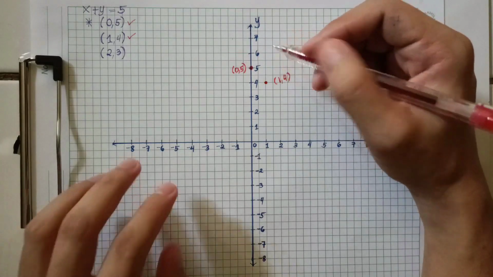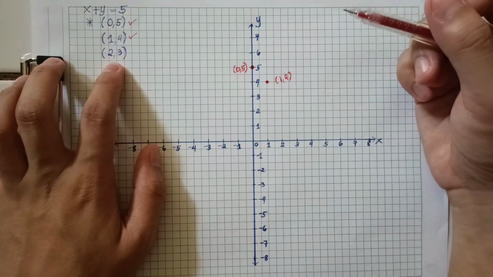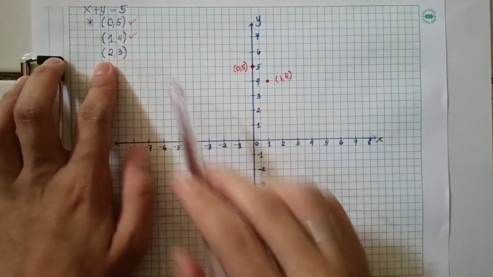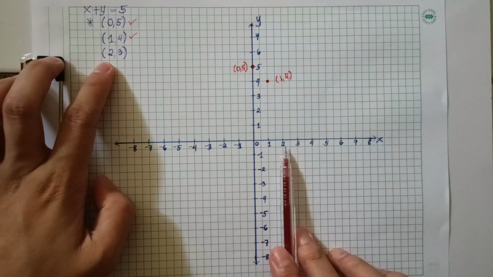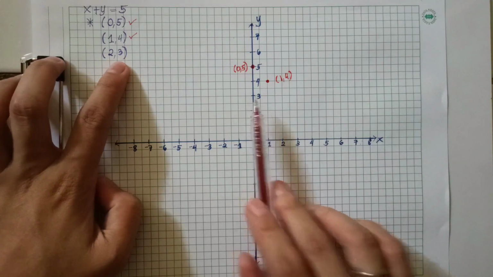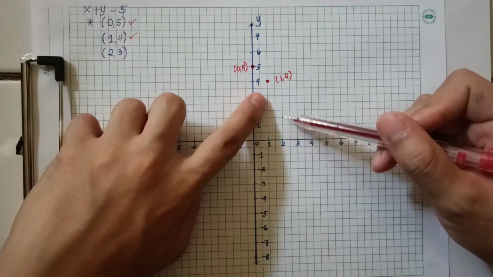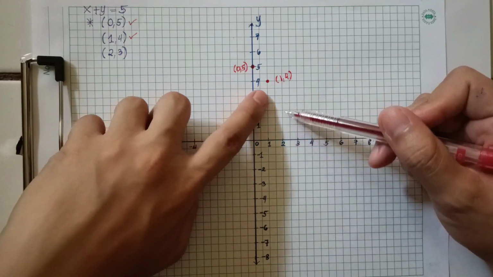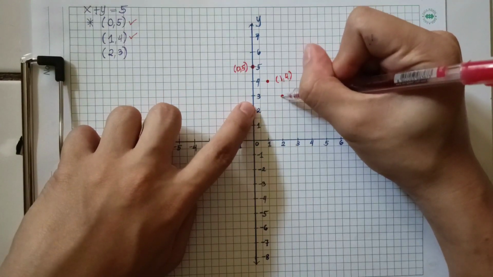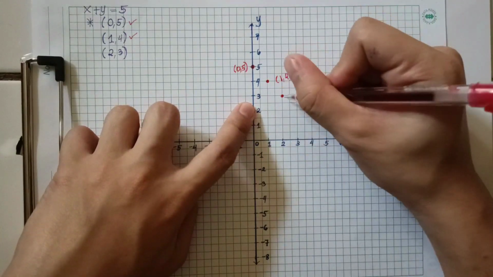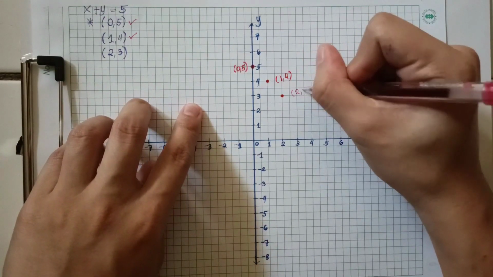So, we still have another one, 2, 3. So, same drill lang din. Same process lang din. Hanapin yung 2 sa x. Nasaan yung 2 sa x? Eto. Nasaan yung 3 sa y? Eto. So, yung 2 sa x, yung 3 sa y, tapat nung dalawa. Pag nagdire-diretso ka, tapat nung dalawa, tapat dapat ng 3, tapat din ng 2, yun ang point na 2, 3. Alright, so name this as 2, 3.